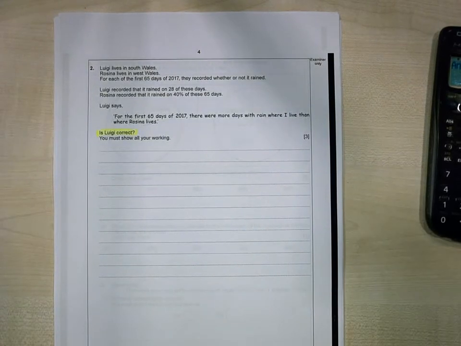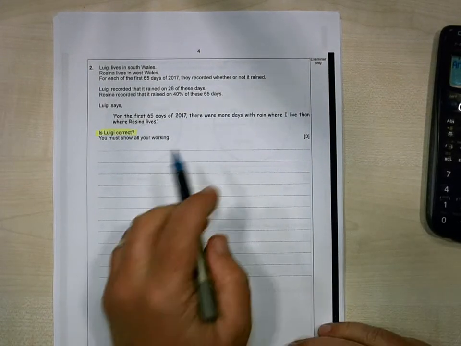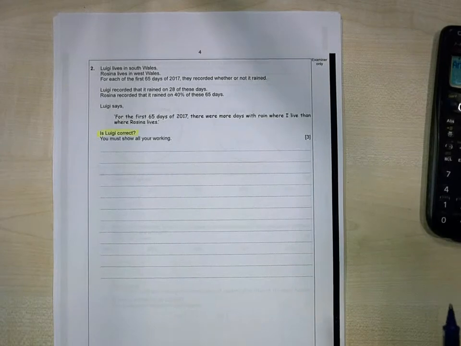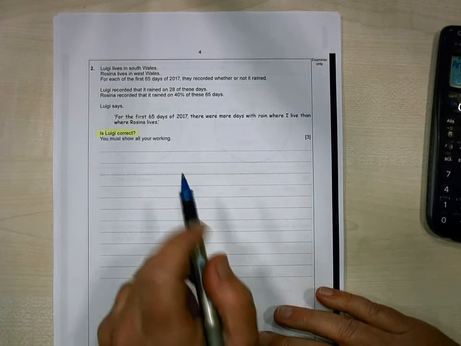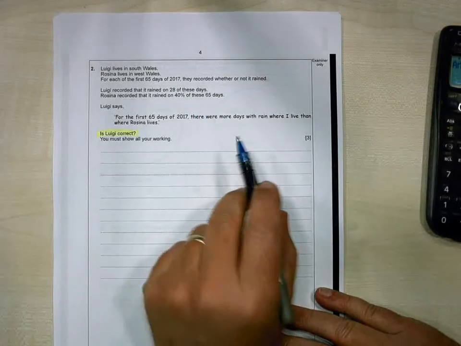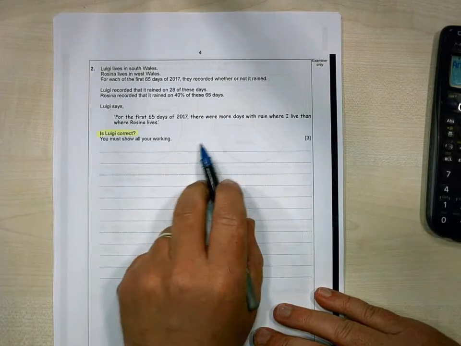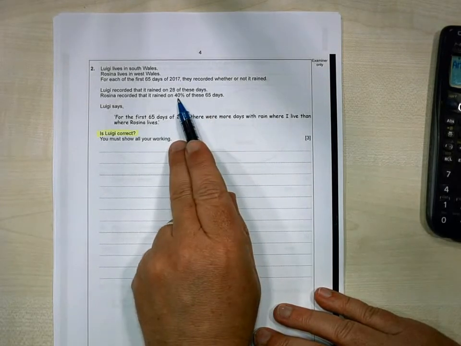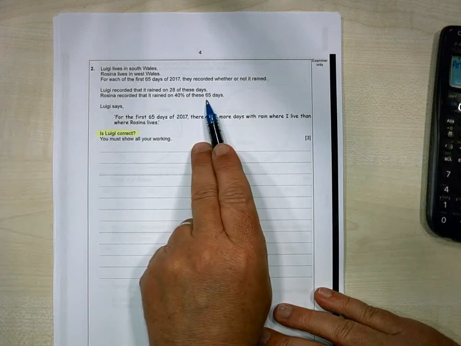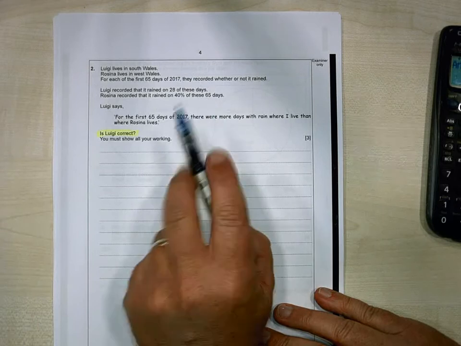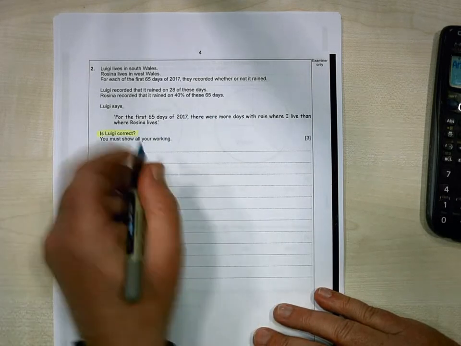So there's my question that I've got to answer. Then I look at the information I'm given in order to answer it. There's 2 ways you can do this. The easiest way, the most popular way when I was marking this last year, was to work out what 40% of 65 is. I'll show you now. Okay?